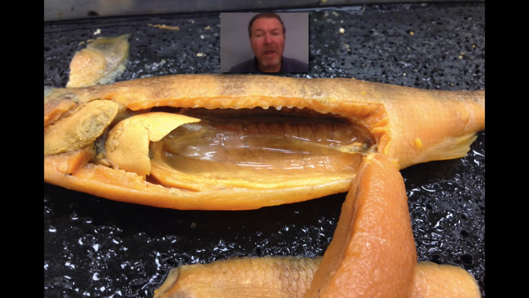And finally, the last question, where are the myomeres? Myomeres are the muscles, the strips of muscle that come down here. You can see them if you look through there. You would also find the myomeres down this part that you took out.